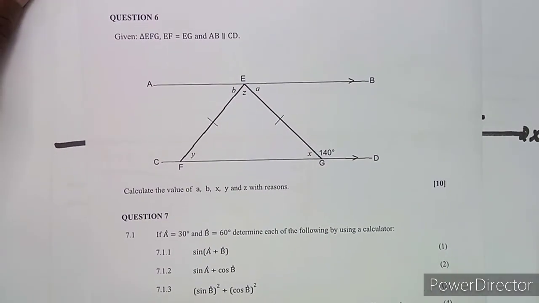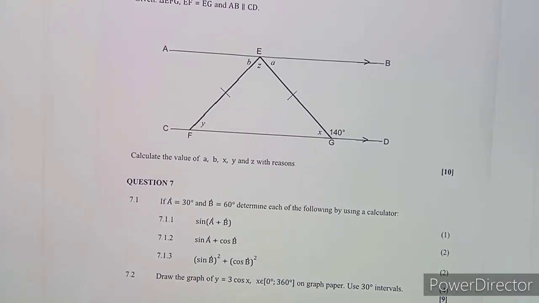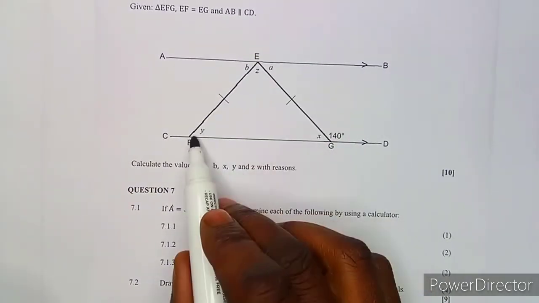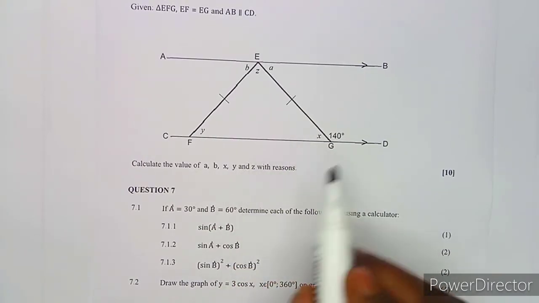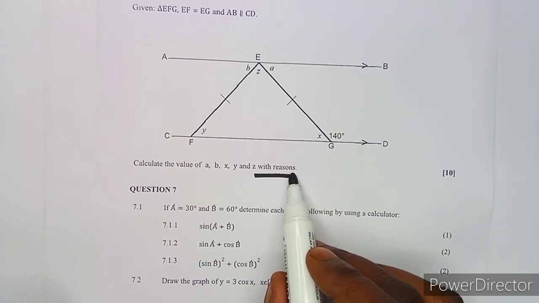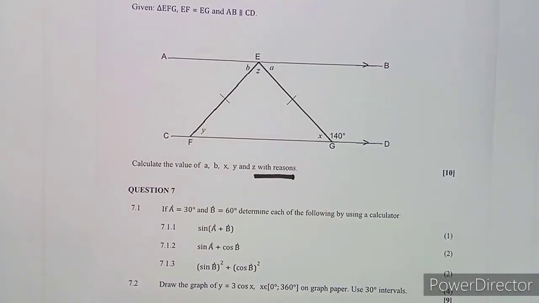Okay, then on question 6, we are now given triangle EFG. We are given that EF is equal to EG. These are equal. Calculate the values of A, B, or whatever that you're given, with reasons. All right, so let's just see what we can calculate first.